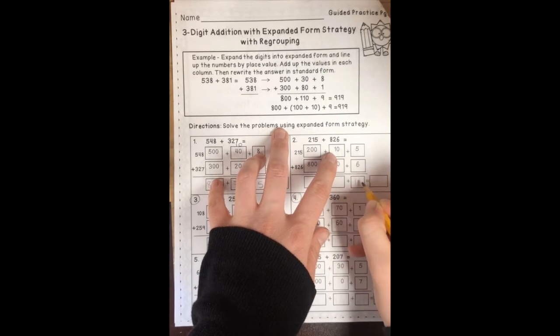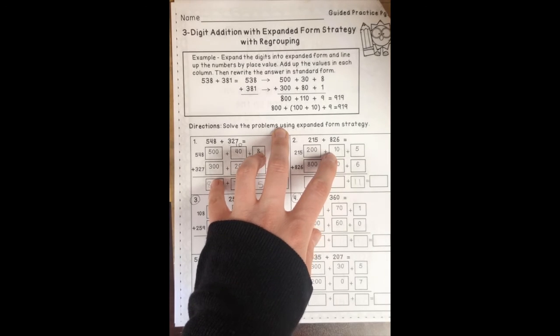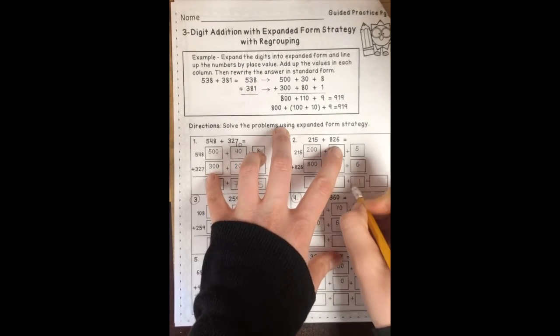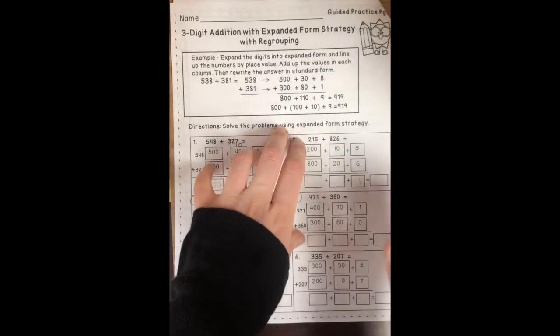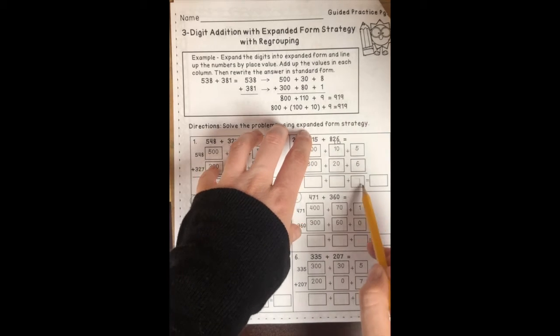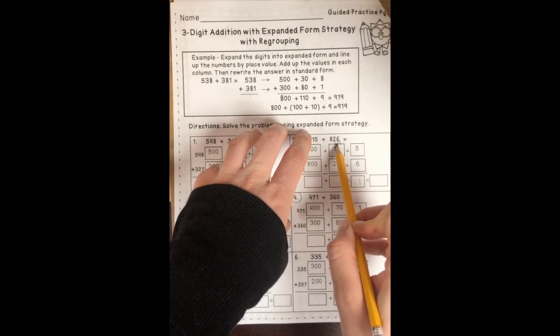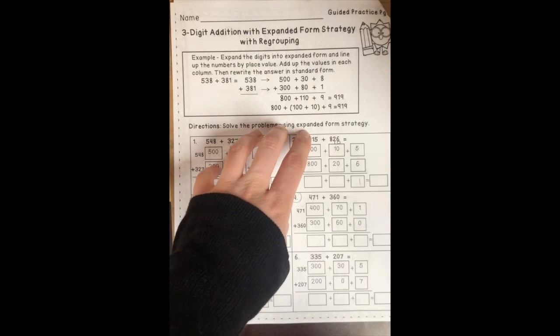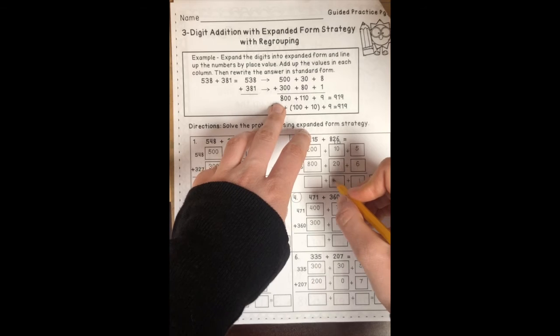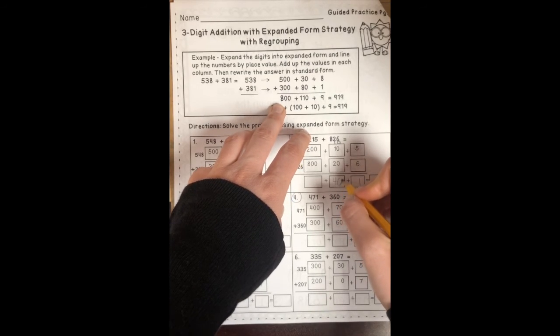So instead of writing 11 like this in the ones place, I'm going to leave the 1 from the ones place here, take the 10 from the tens place, and add it to the tens column. So there's my number 11. There's the 1 from the ones place, and then the 10 in the tens place. Then I'm going to add the tens column together. 10 plus 10 is 20, plus 20 more is 40.